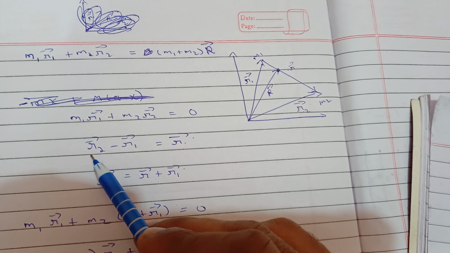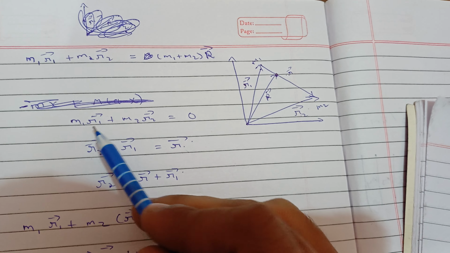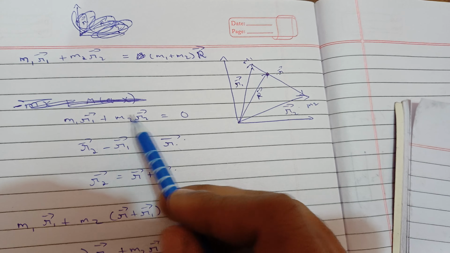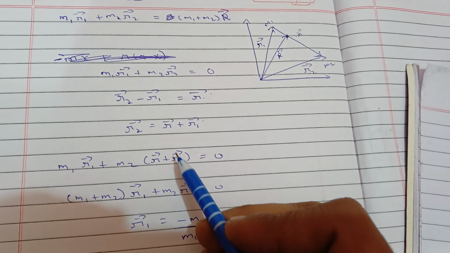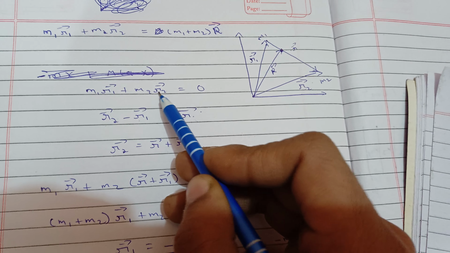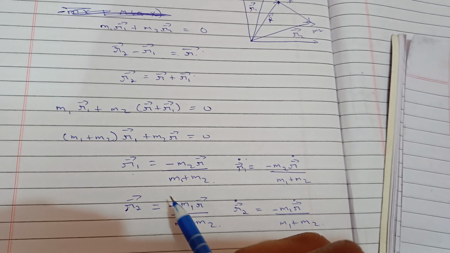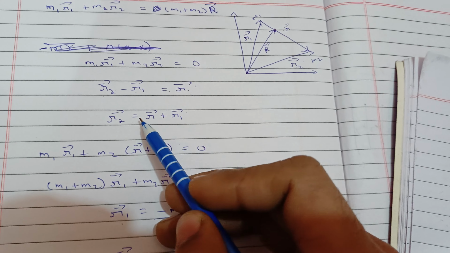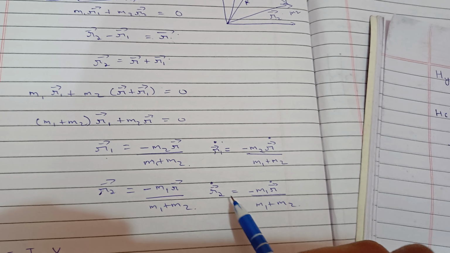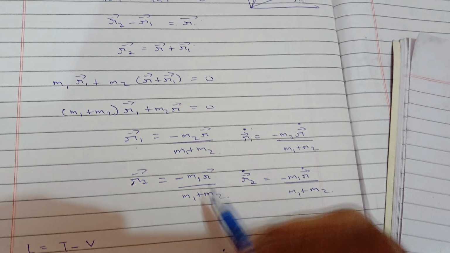So we'll substitute the value of r2 first. From here it is r plus r1, and we'll find the value of r1. Then we'll substitute for the r1 and we'll find the r2 from here. So first we write r2 equal to r plus r1 in place of this, and we will find the value of r1, that will be this. So r1 dot will be this, and again we can find the r2 from here, and it will be this. Now r2 dot will be simply r dot.